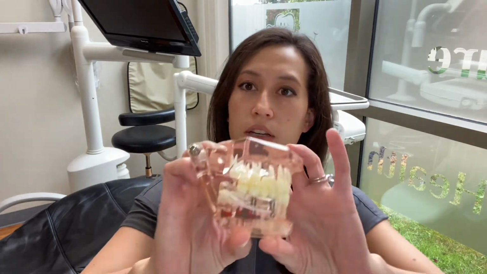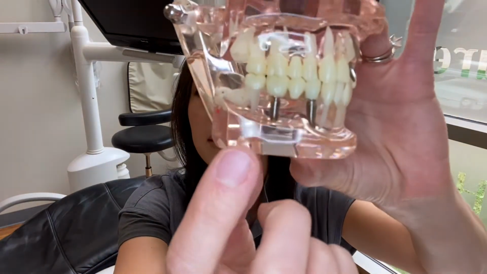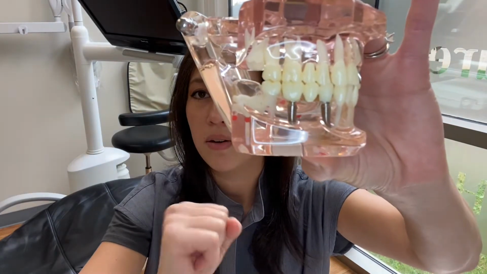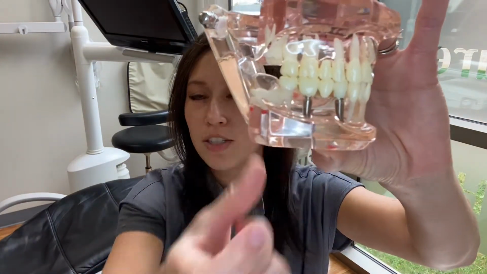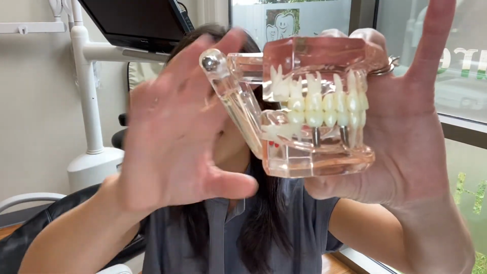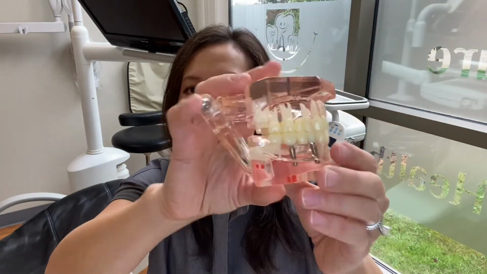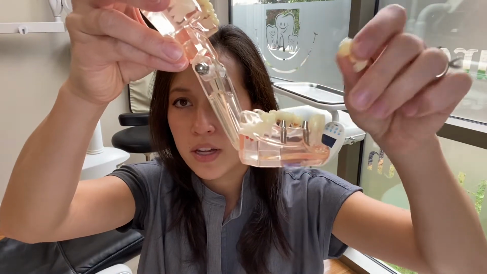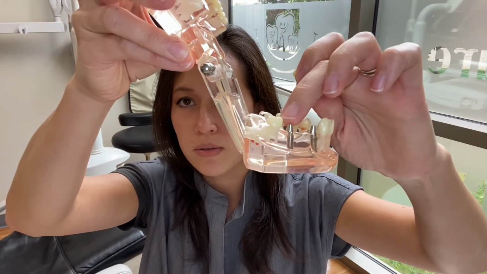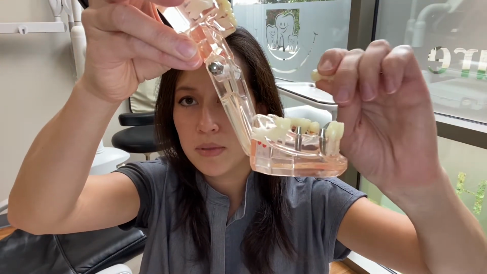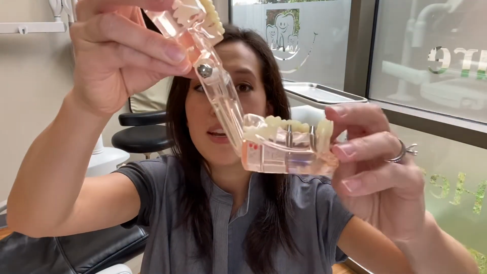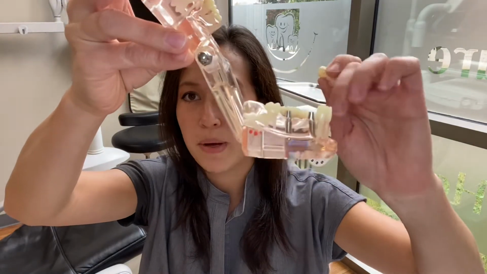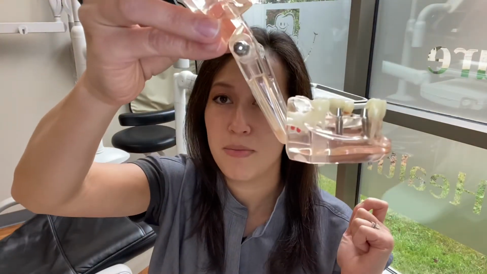So this model here, if we look right here, you can see there is an implant in the clear tissue here, which is technically your bone. That gets placed to replace the root part of the tooth. The part that goes on top of that is called an abutment. So this little stub sticking out there is what we would call an abutment. That gets screwed into the implant fixture. There's many different types of abutments that we would use depending on what we're putting on top of the implant.